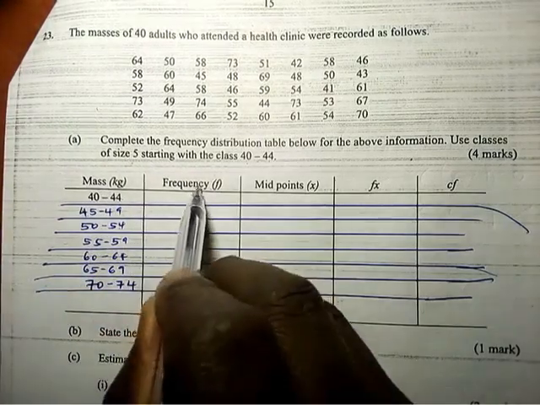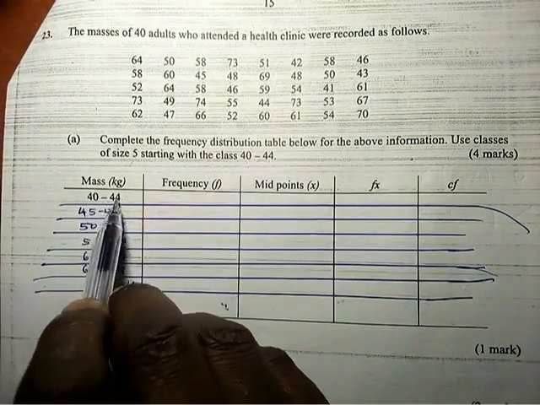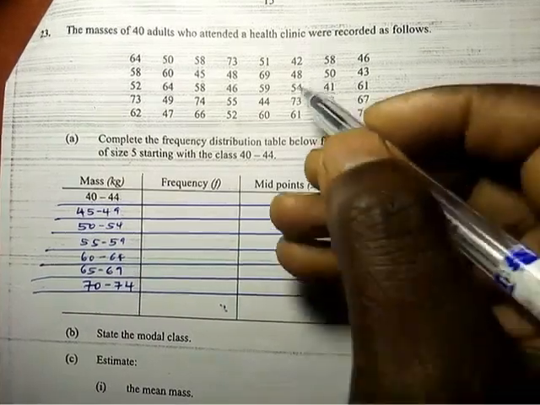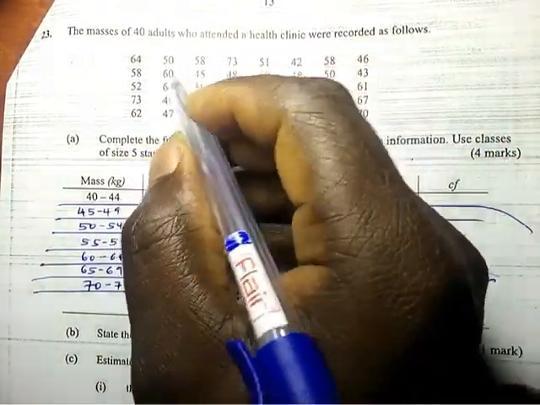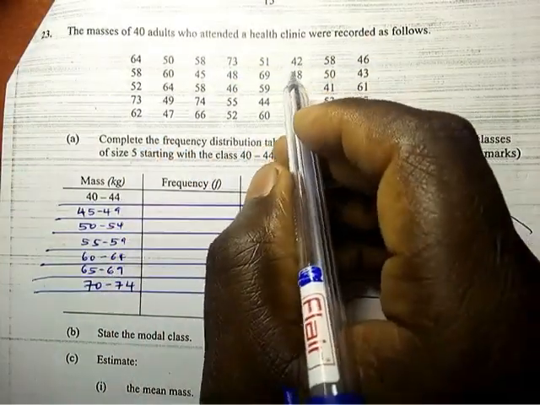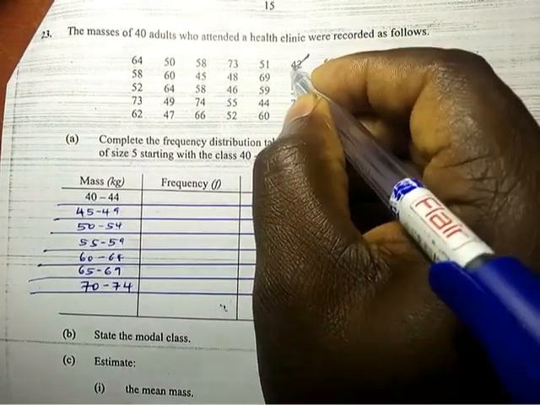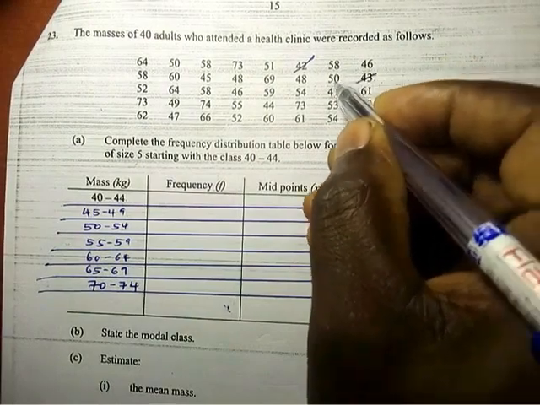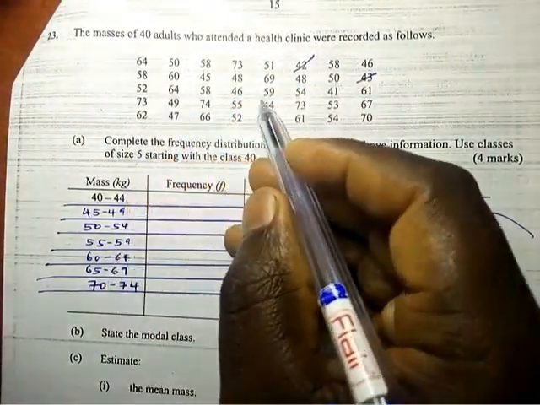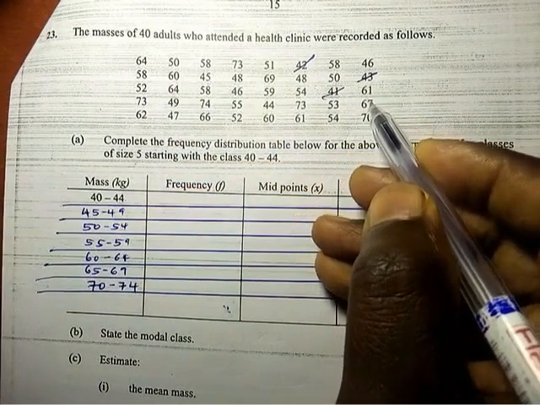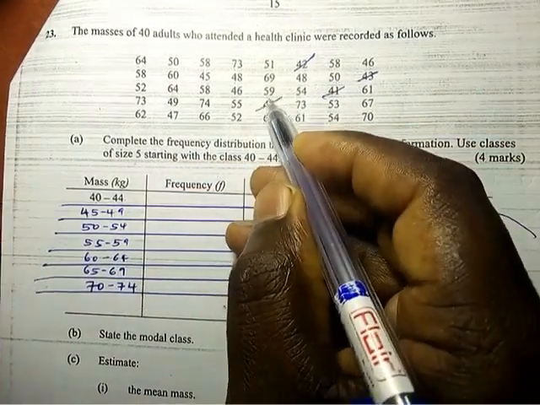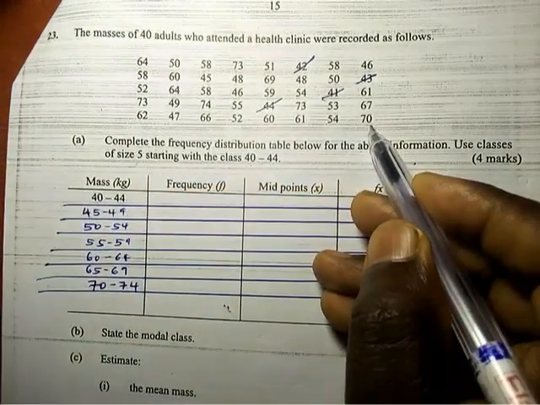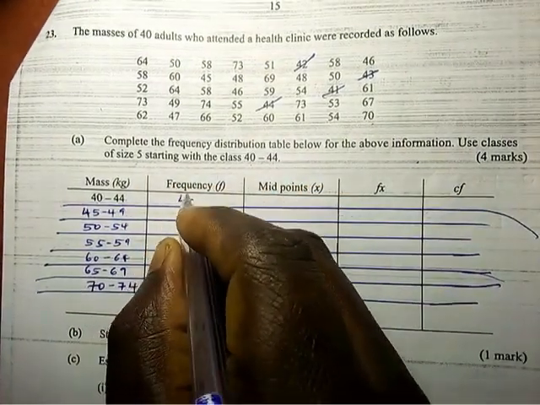Now to get the frequency, you start with all those that are between 40 and 44, and then you cancel them. So you just look for them here, 40 to 44, so you start with this 1 and cross it out. 40 to 44, 2, 3, 4. You see, it is finished, there are only 4. So the frequency there is 4.